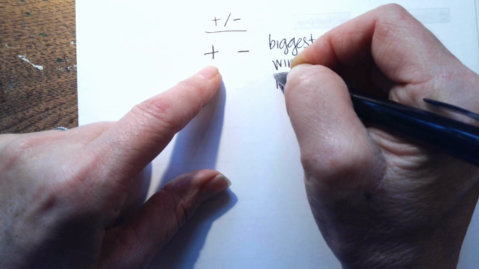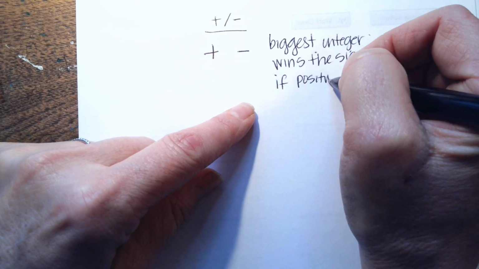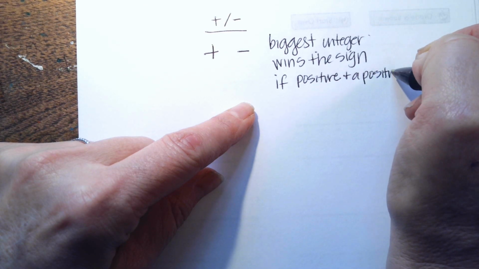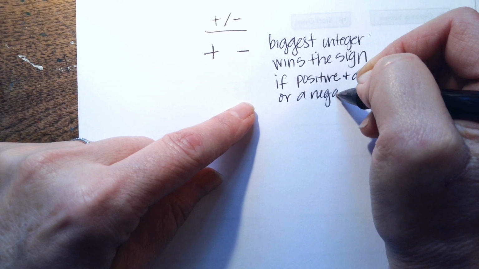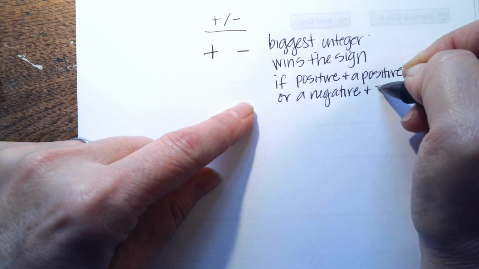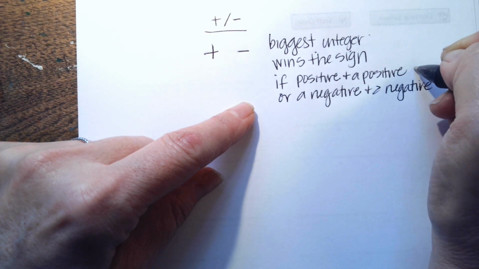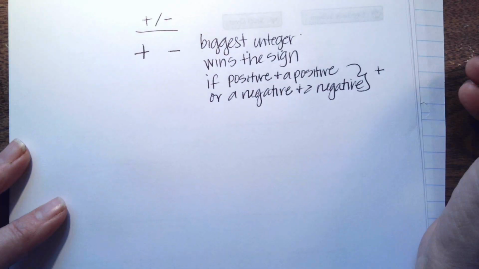If you have a positive and a positive, or a negative and a negative, you are going to add the numbers together.